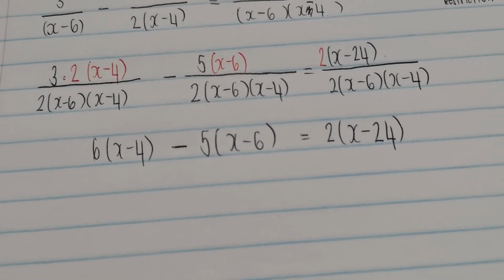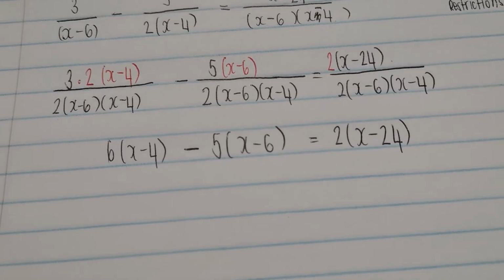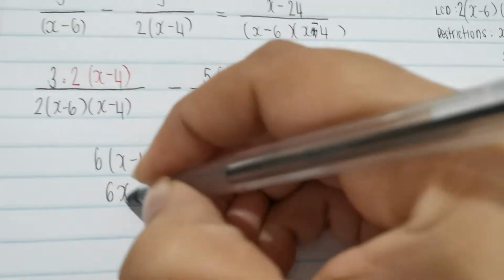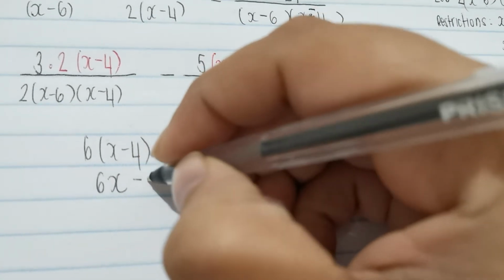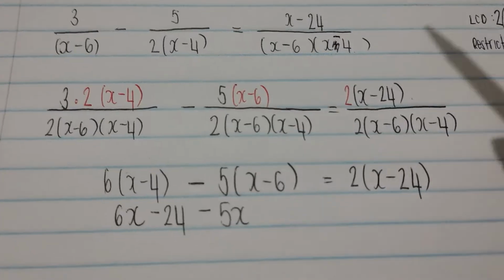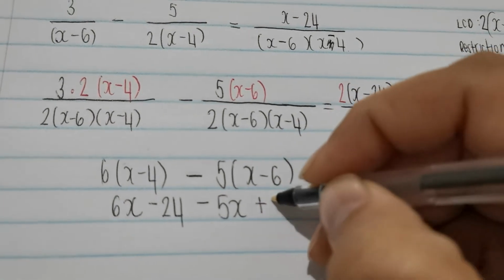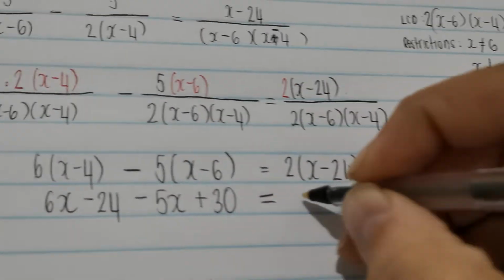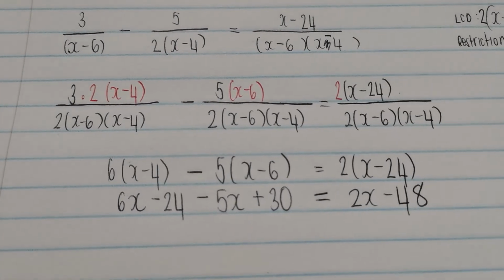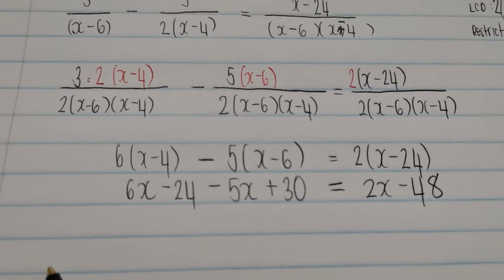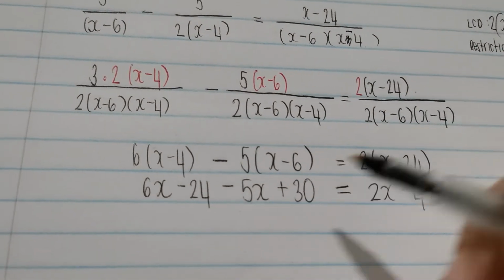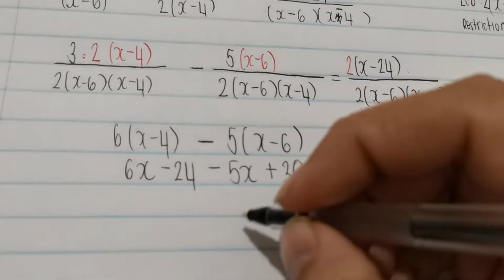So then from this part, you are going to sort out the laundry. If you watch my previous video, you know what I'm talking about. 6 times x giving me 6x, 6 times negative 4 giving me negative 24, minus 5x plus 30 equals 2x minus 48. We're going to sort out the laundry, bring all the variables, so x to one side, all the numbers to the other. Giving me 6 minus 5 is x minus this 2x.